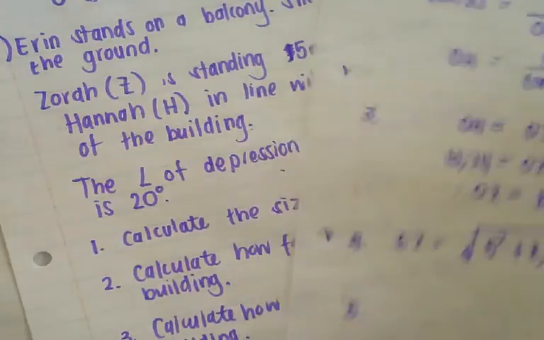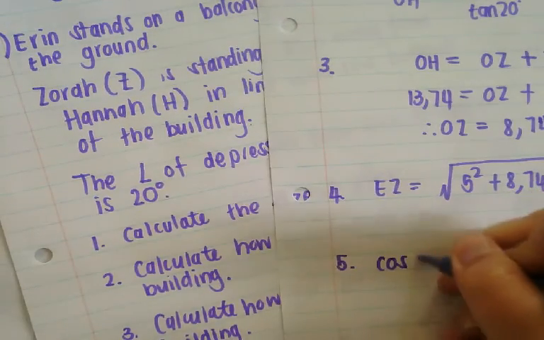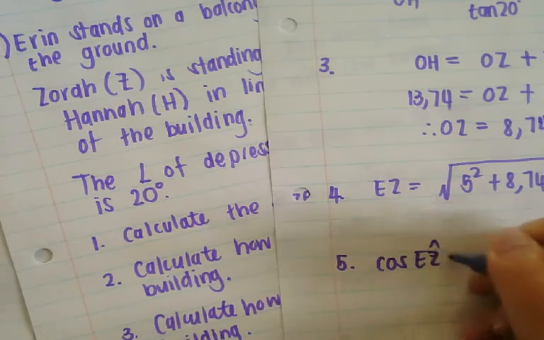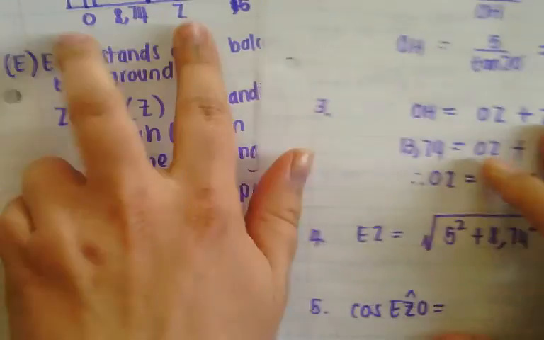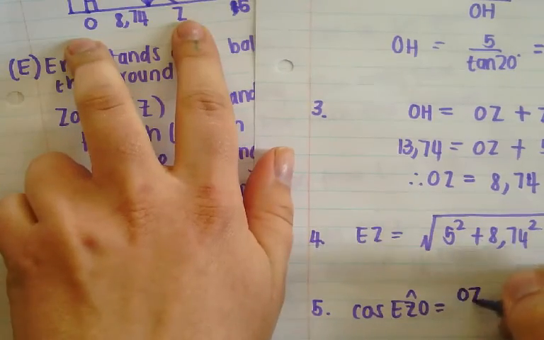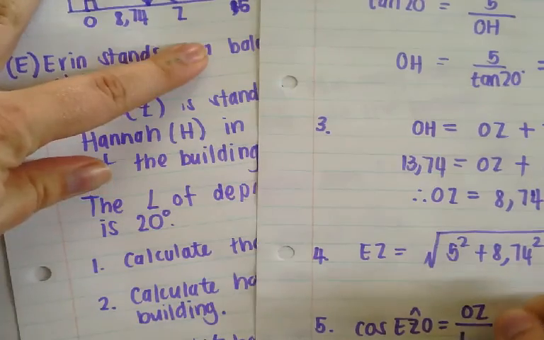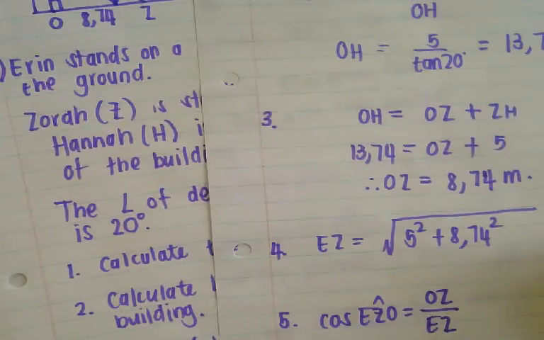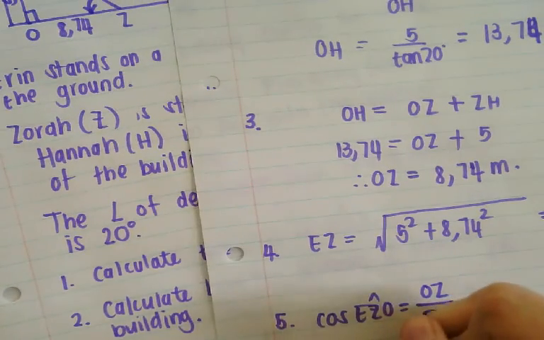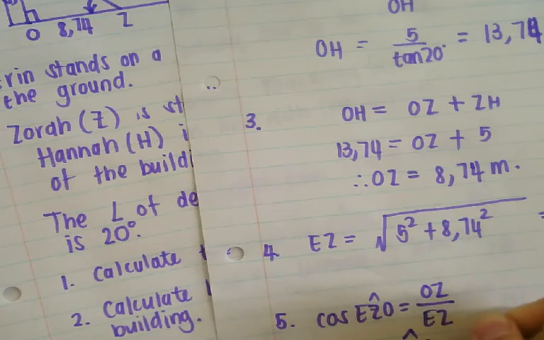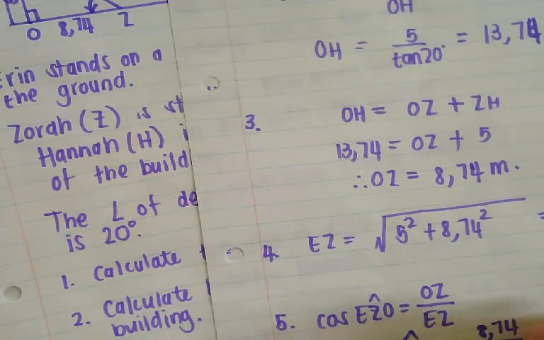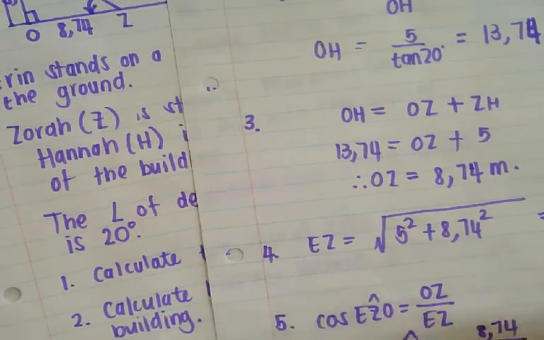Cos. Okay, so it's going to be cos of EZO is equal to adjacent, so OZ over hypotenuse EZ. OZ was what? I'll go look it up now. 8,74. EZ we just calculated as 10,07.